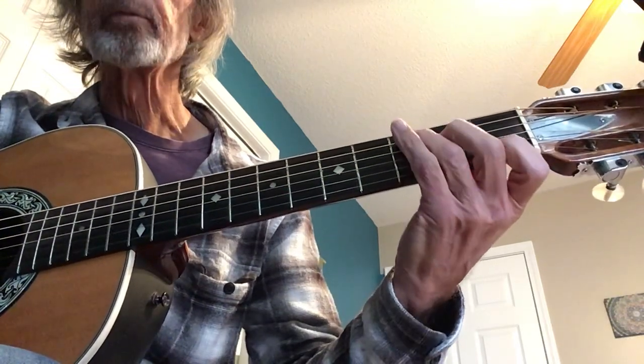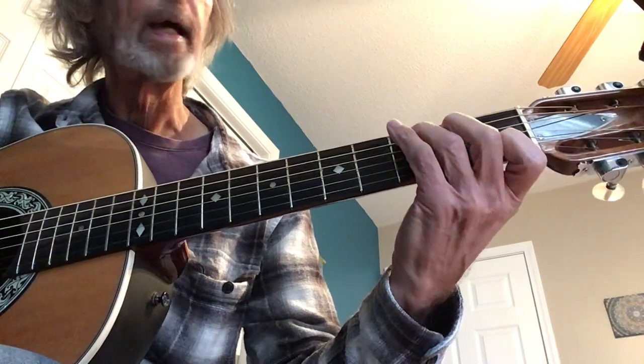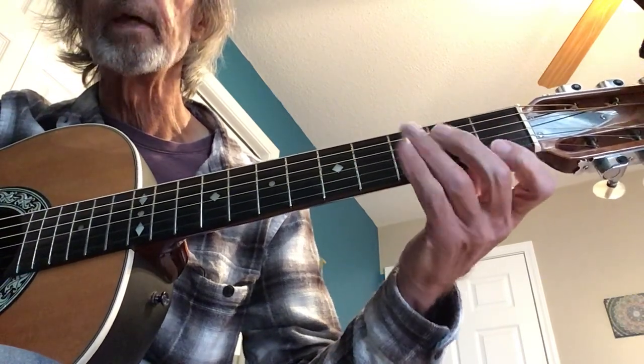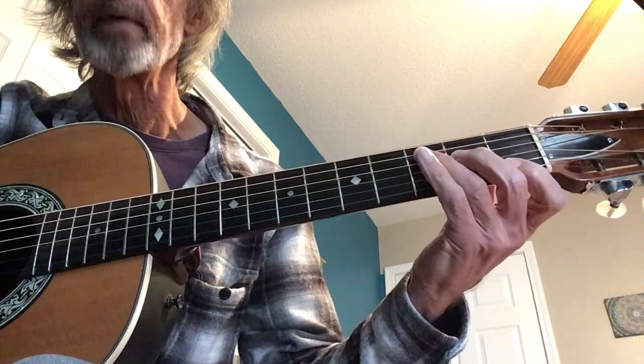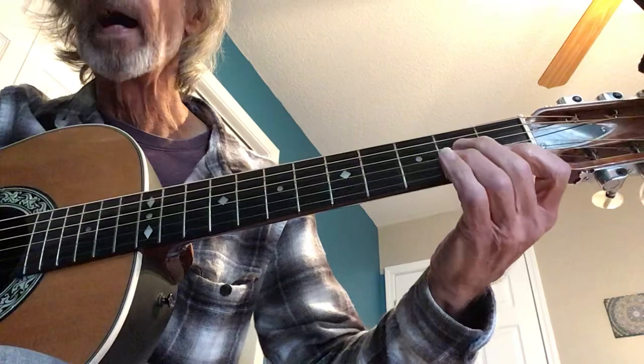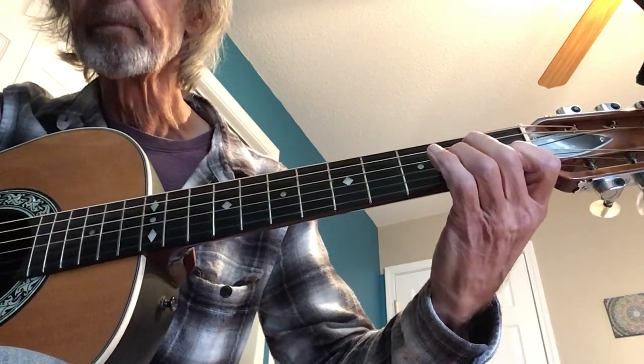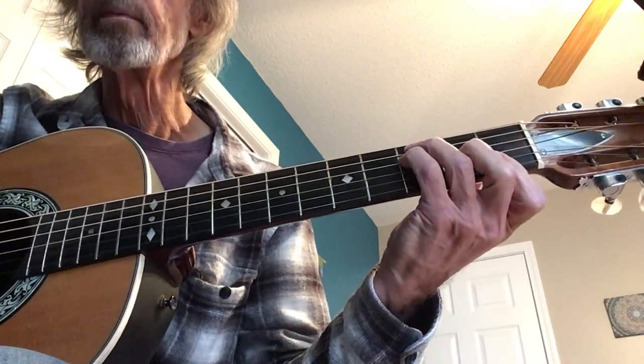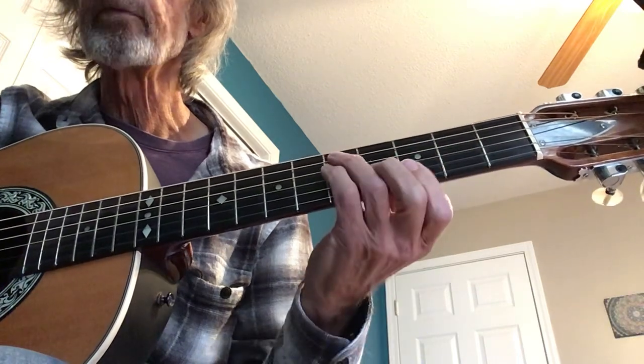So if somebody was playing a song and they wanted to play those chords in more conventional fingerings, they go from C, which is 1, A minor, which is 6, F, which is 4, and G, which is 5.